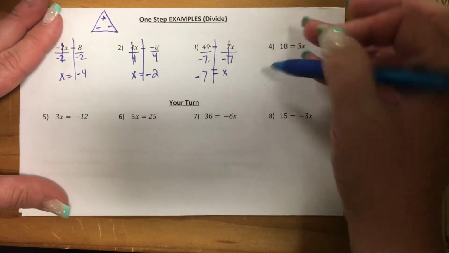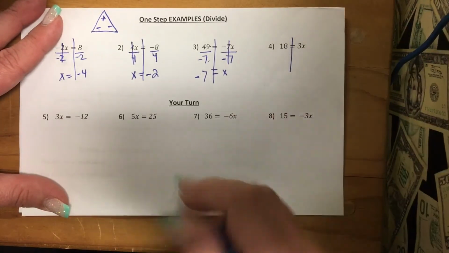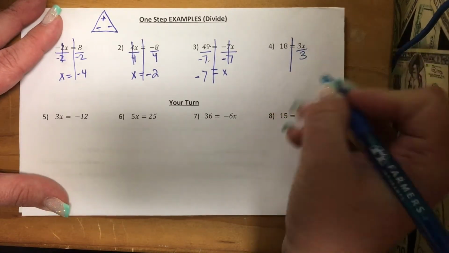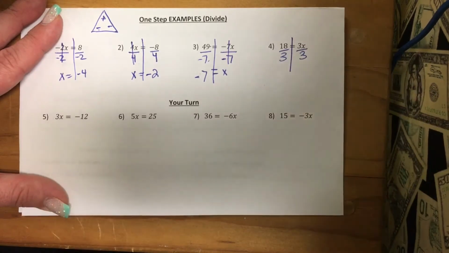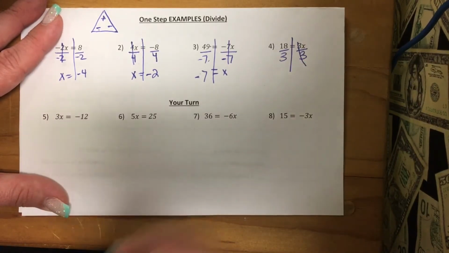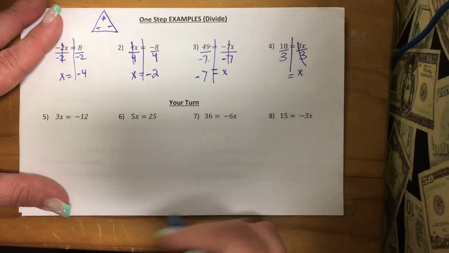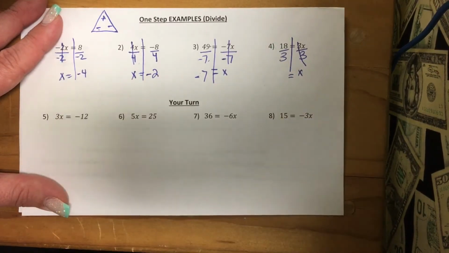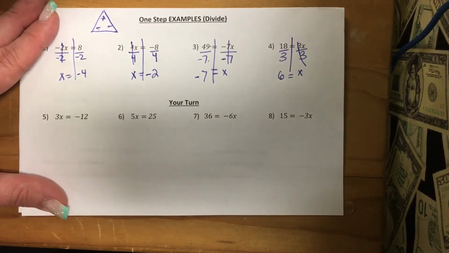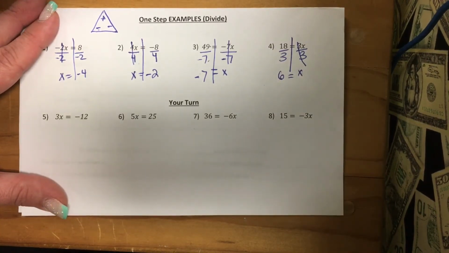Okay, so number 4, divide my equation in half. I've got to get rid of the number in front of the x. So the opposite of multiplying is to divide. What I do to one side, I do to the other side. Okay, so that's going to divide out and give me x. And 18 divided by 3 is going to give me 6, and both of these are positive, and you should know that. All right, take a few minutes and work out the your turn.